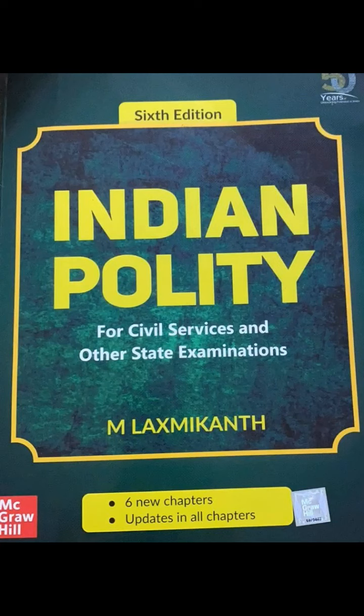Third, it introduced for the first time bicameralism and direct elections in the country. Thus, the Indian Legislative Council was replaced by a bicameral legislature consisting of an upper house, that is Council of State, and a lower house, that is Legislative Assembly.